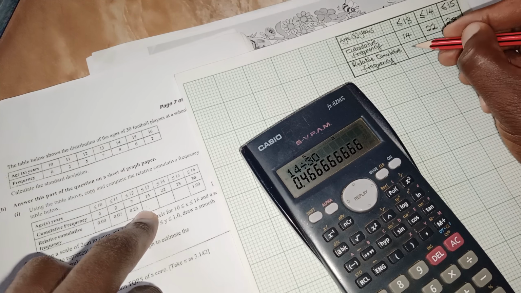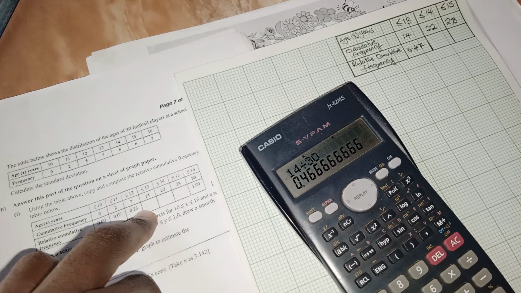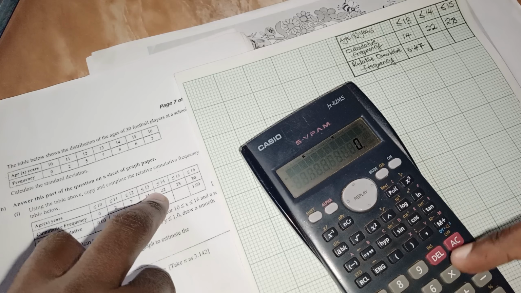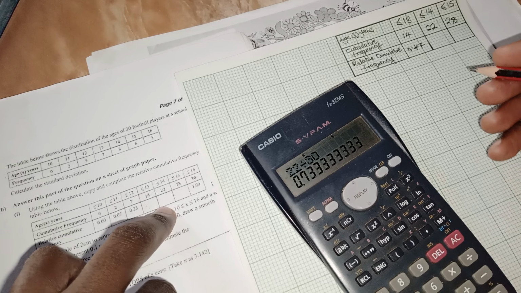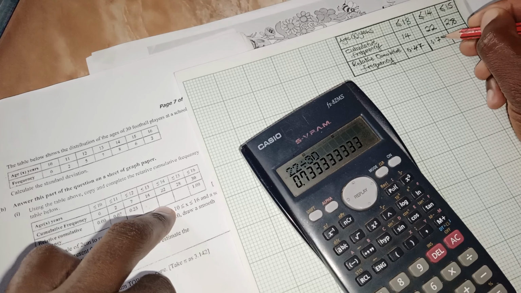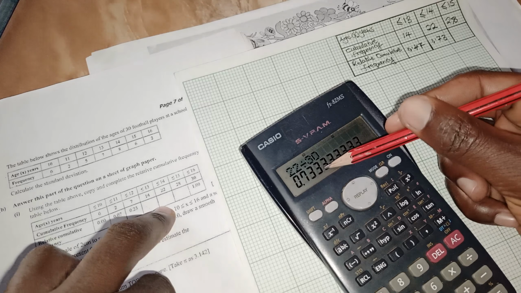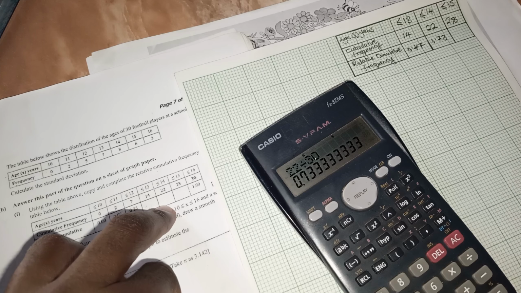So our answer is 0.47. Next we have 22 divided by 30. It gives 0.73. We do not round off the 3 here because it is less than 5. You only round off if it is 5 and above.